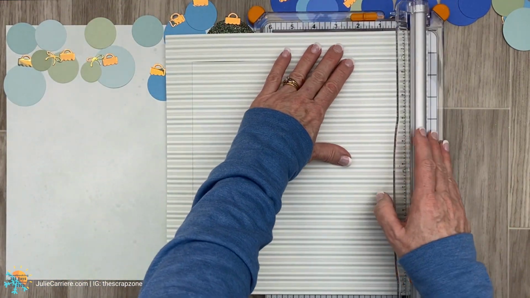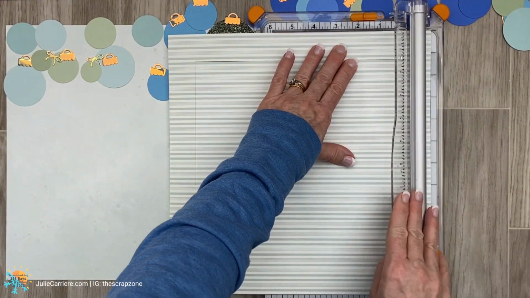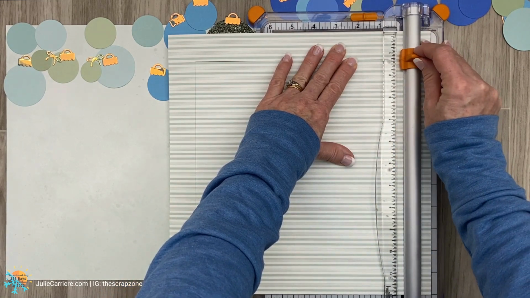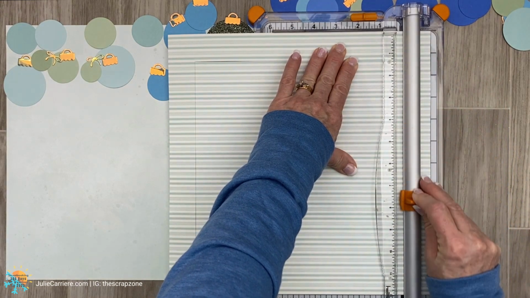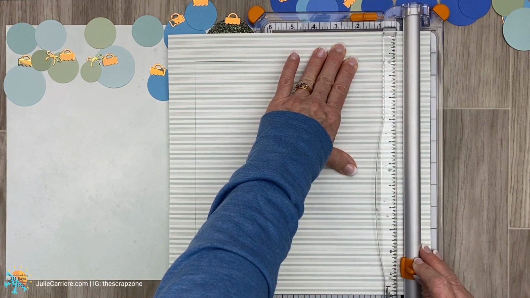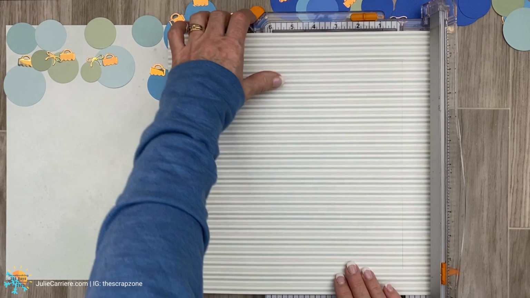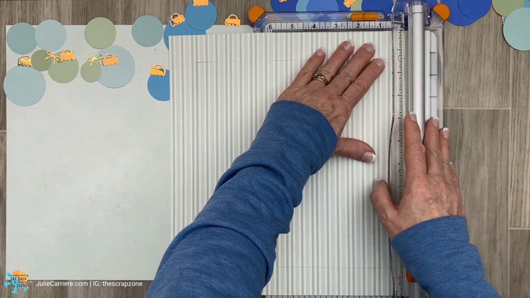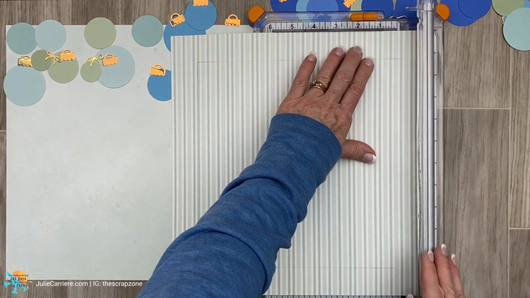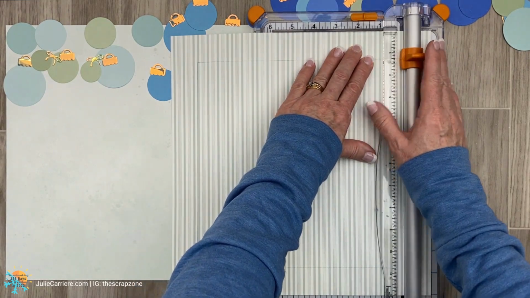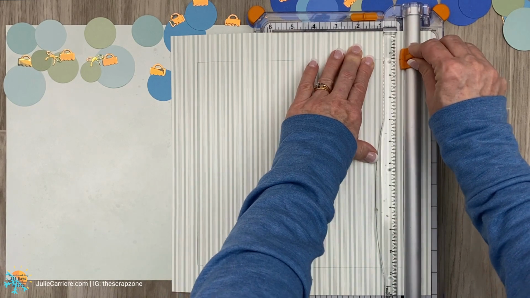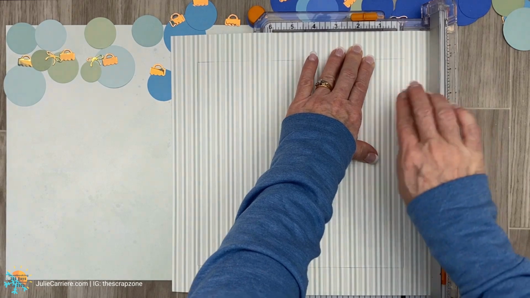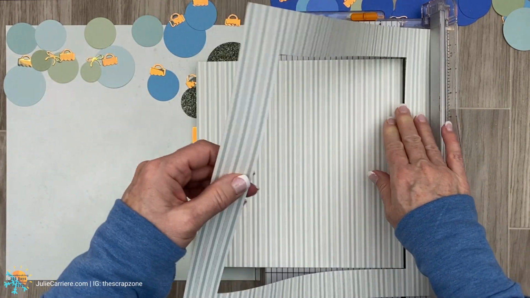Flip it over. Bring that back up. And go 10 3/4. And you can tell that I really slow down when I get to the bottom. And you will see how good this is as far as using your paper. This one here, I don't really need to measure because I already have my cut marks.